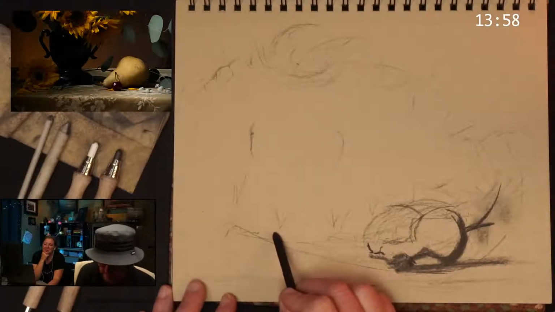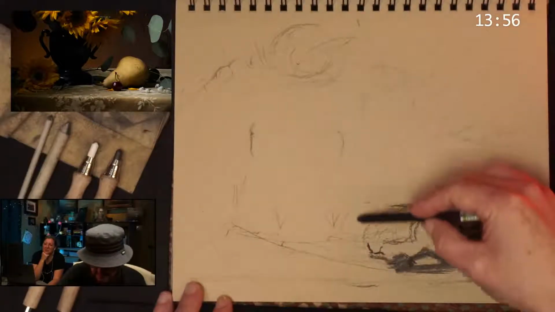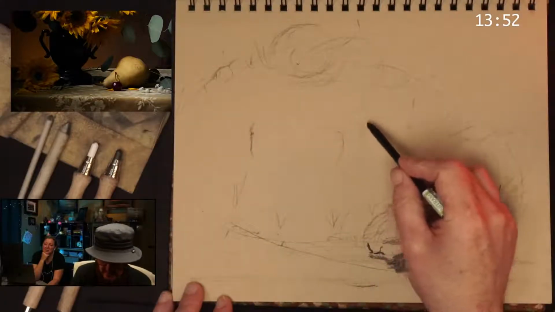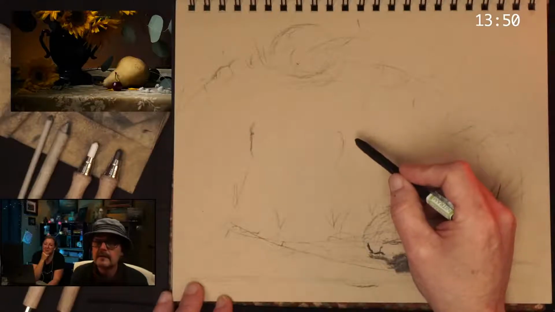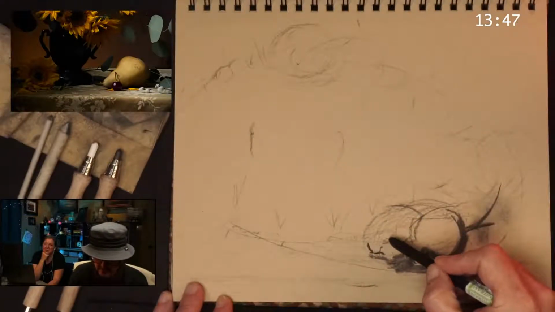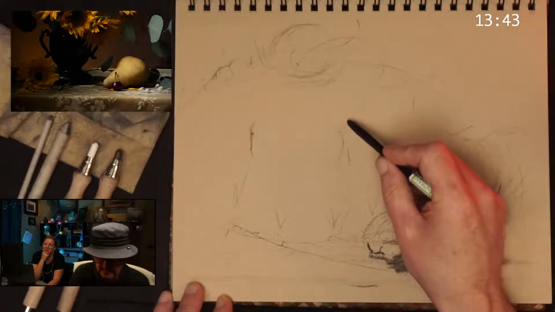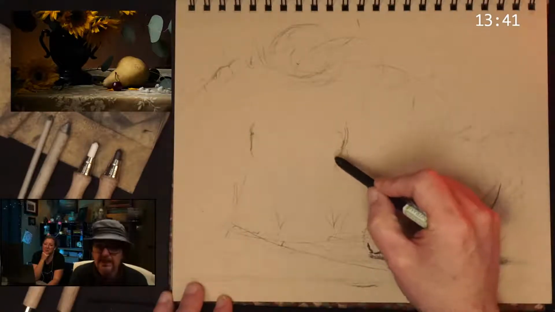I don't know. Where's the center of this thing? Here. I don't think we want it too far off center. But we do want it offset. So yeah, that's probably about right. Something like that.